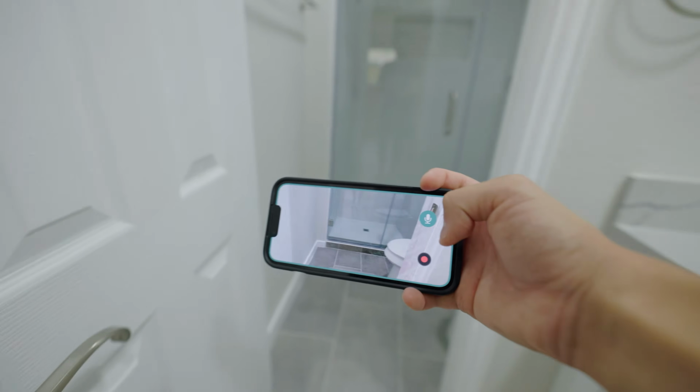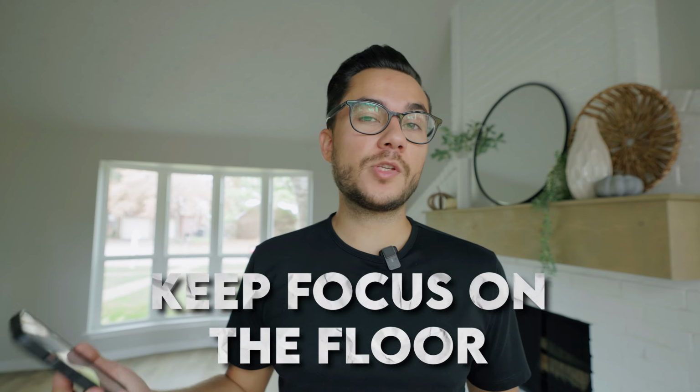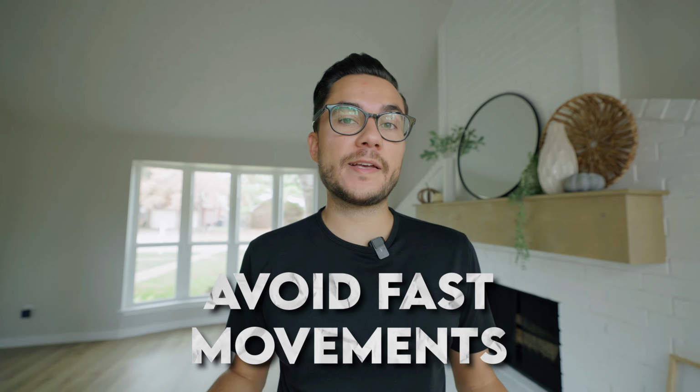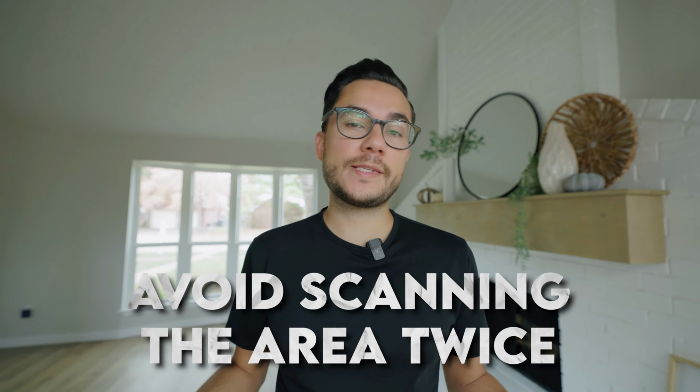But here's some general notes from now doing this a few times to get the best results. The whole concept of this is simply just scanning the floor, the baseboards. So you're gonna go around the whole property, scanning the baseboards. So all you have to do is keep the focus on the floor, avoid fast movements, just make sure everything scans nice and smooth. You don't have to scan the ceilings or anything like that, and just avoid scanning the area multiple times. But that's pretty much it. Just follow the perimeter of your property and you're gonna be good to go.